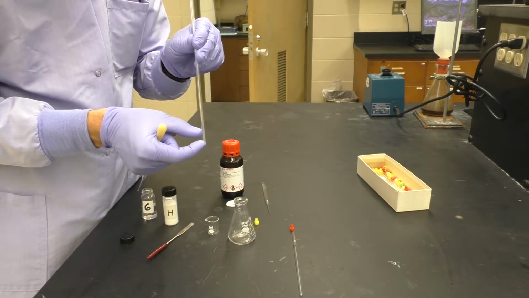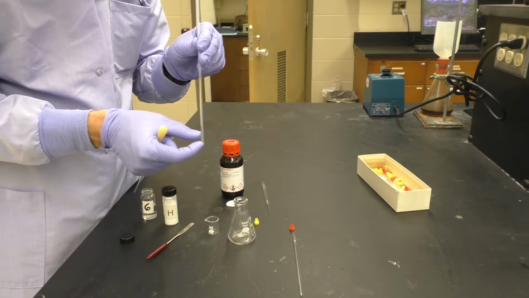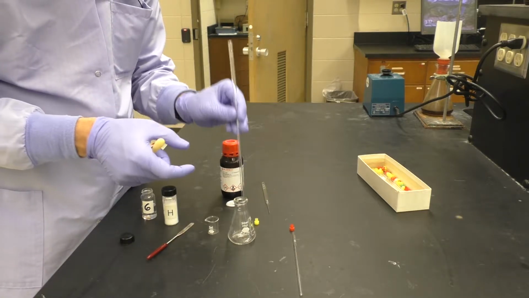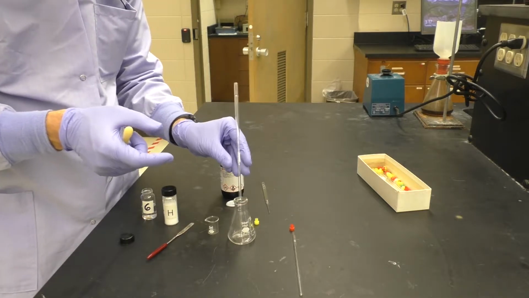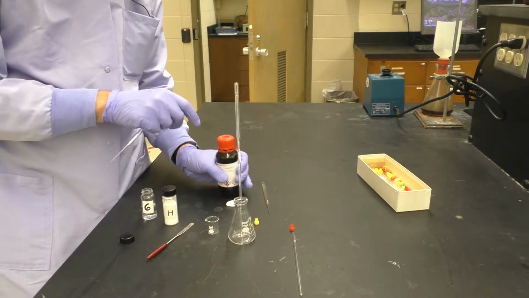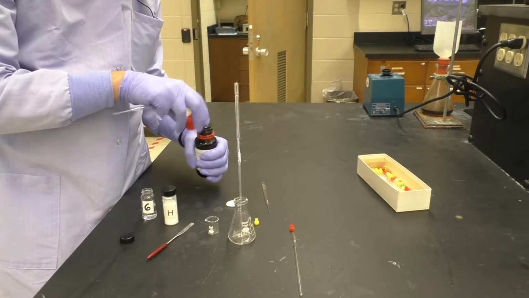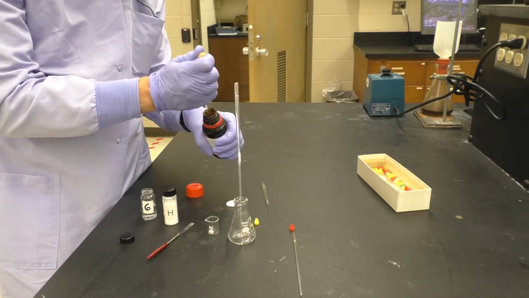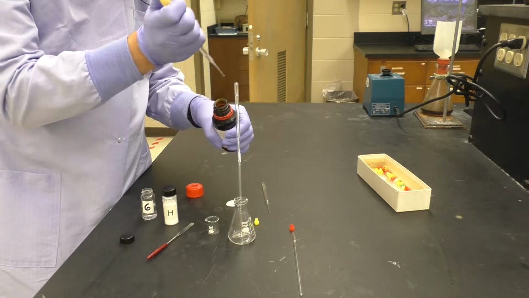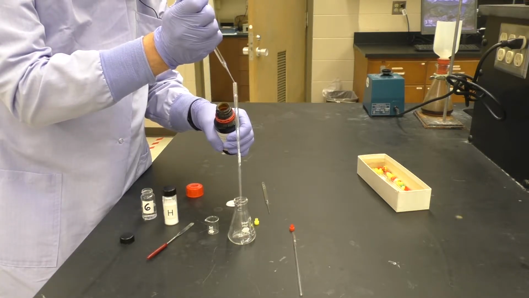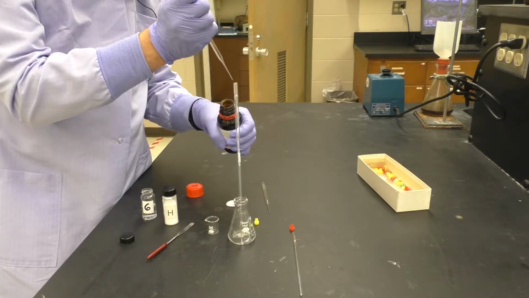But we also can't have too little because the instrument won't be able to lock on the sample. We generally use somewhere around 0.5 milliliter here, so about 500 microliters roughly. Certainly not going to measure it. You simply add this down through the pipette to wash the sample in.